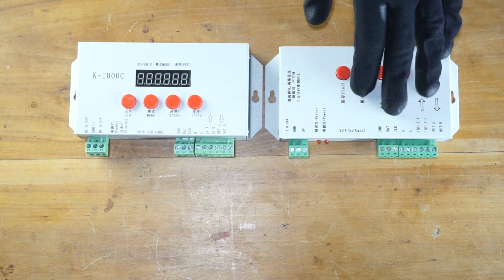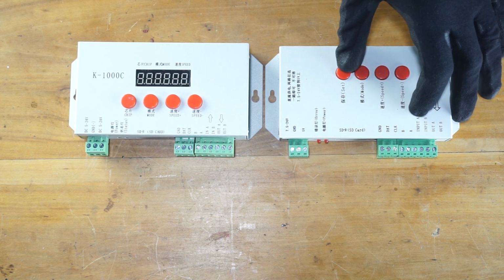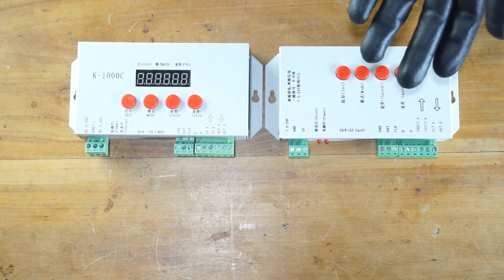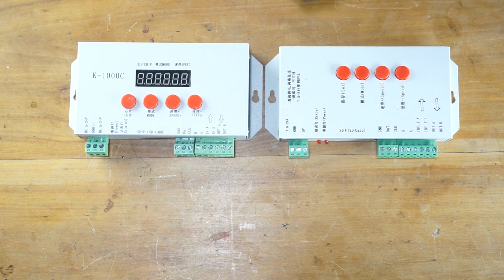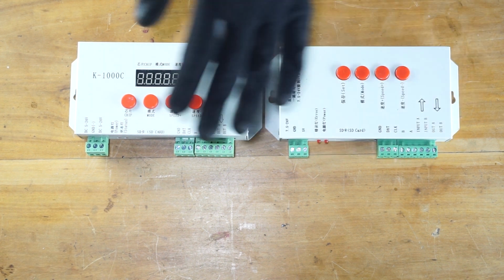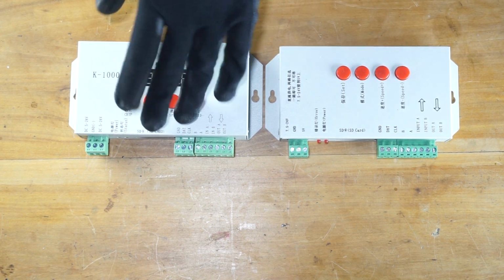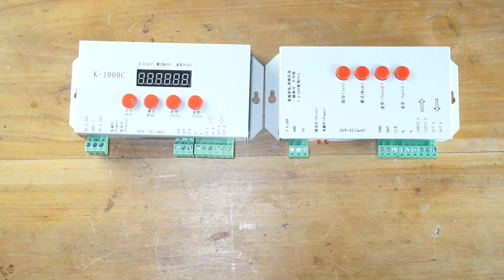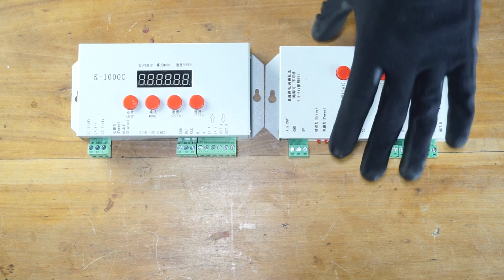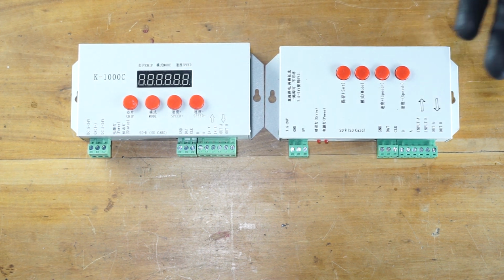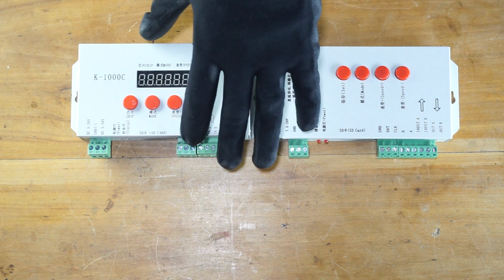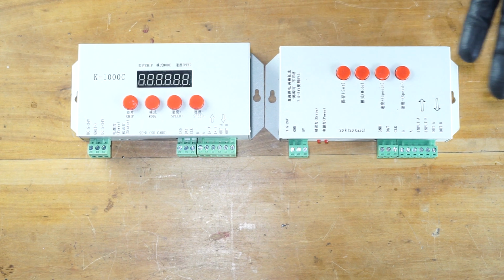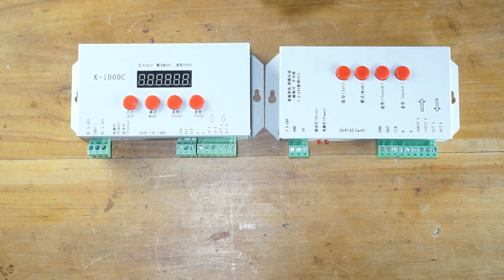This one will automatically detect the chip selection in the program or this effect file and drive the pixel LEDs. This one does not do that. You have to manually select the chip number using this button. Other than that, these two pixel LED controllers have the same specifications. 2048 pixels from this single port. They both have that specification.